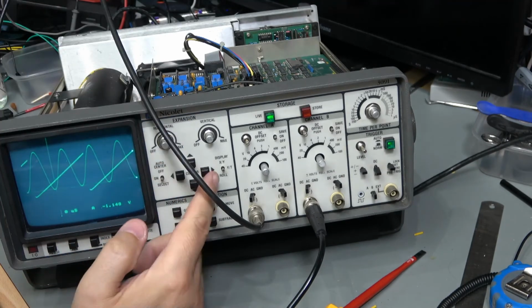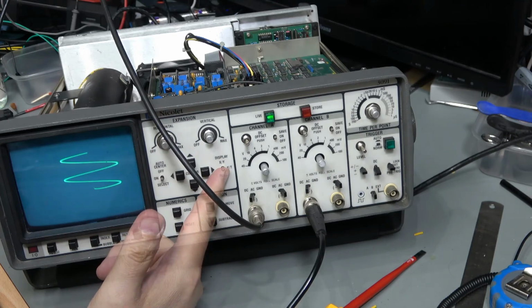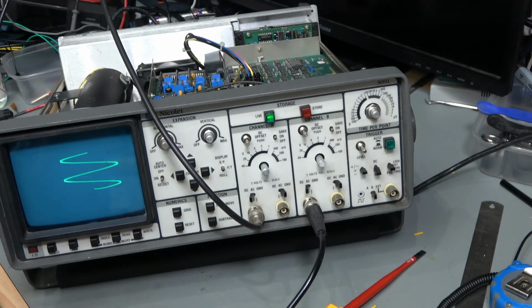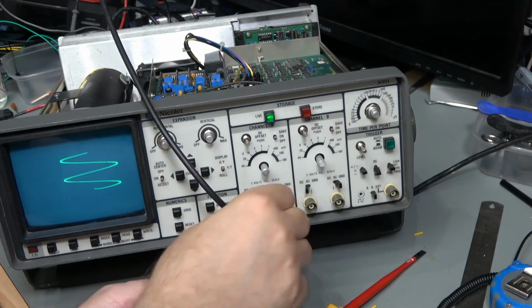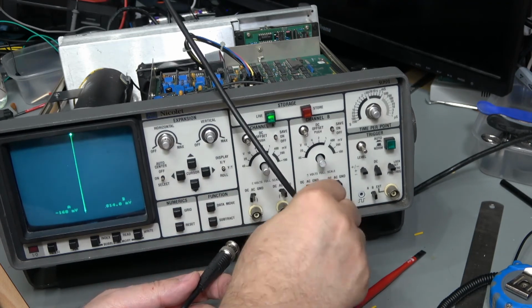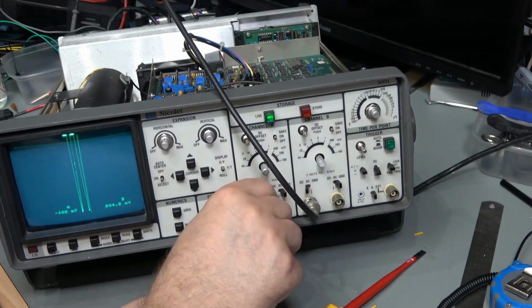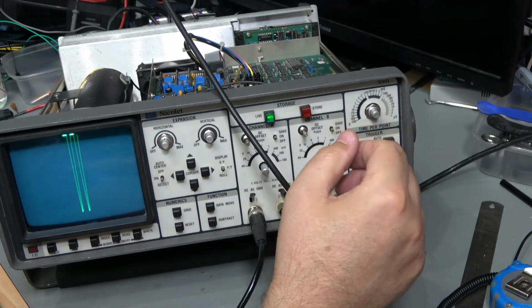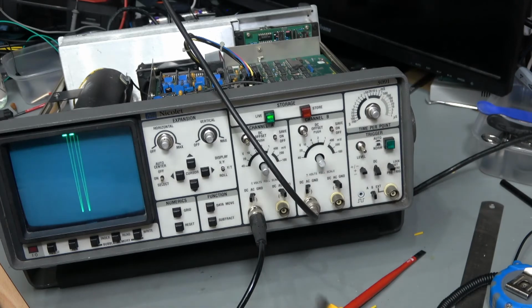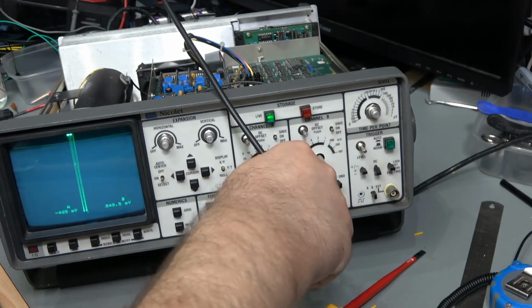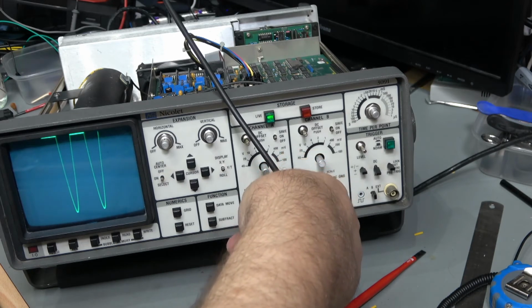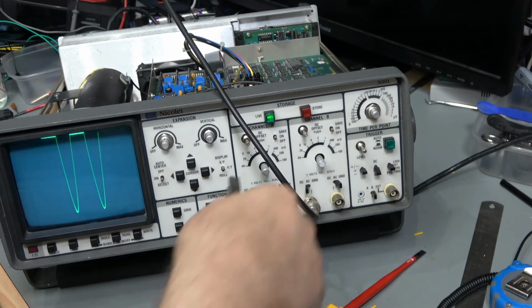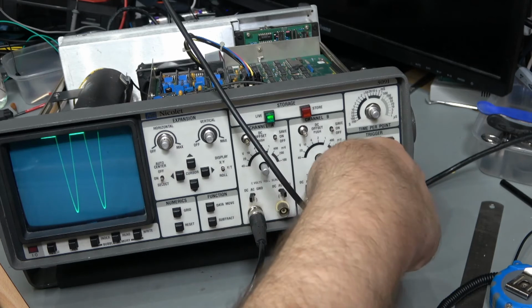So I'm going to put this in XY mode now. Okay, maybe I needed YX, but anyway. So X obviously needs to be this signal. And we should have it's this one, isn't it?